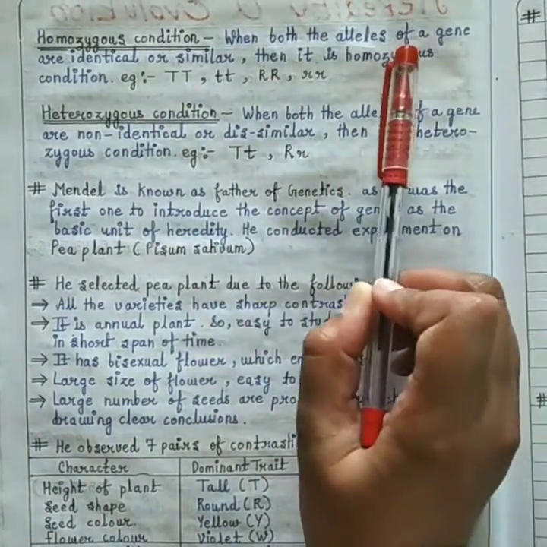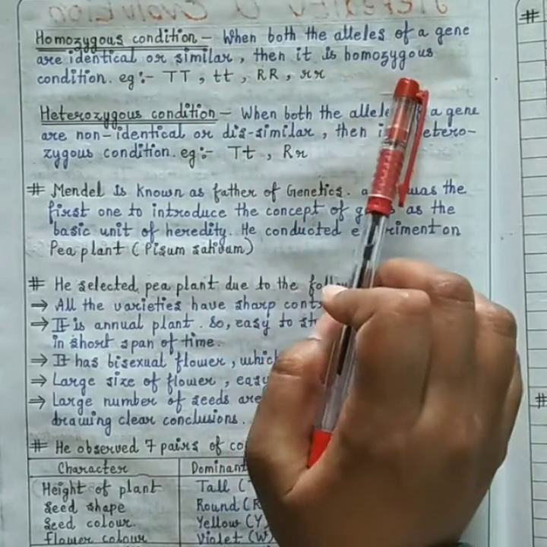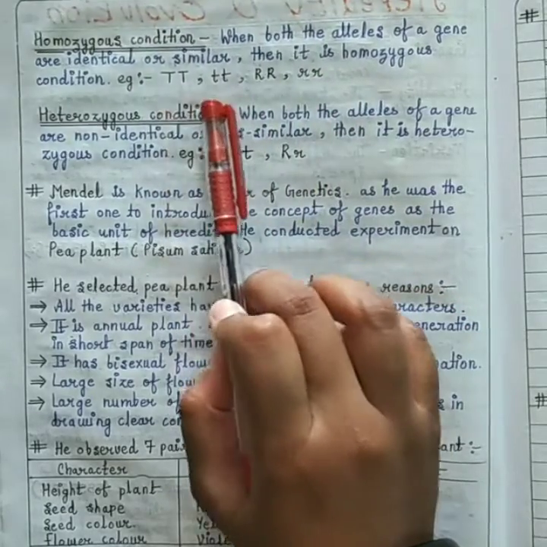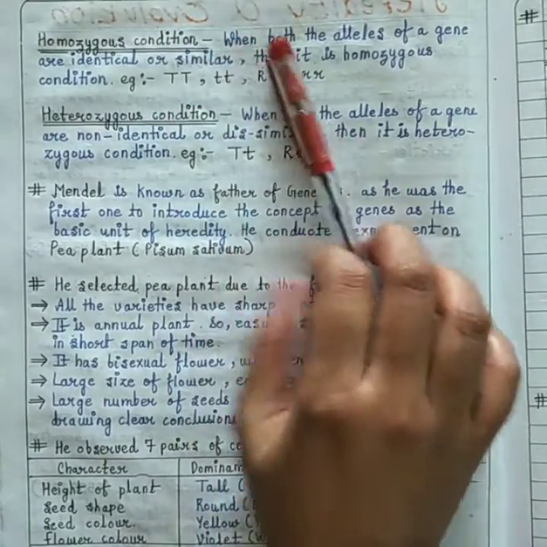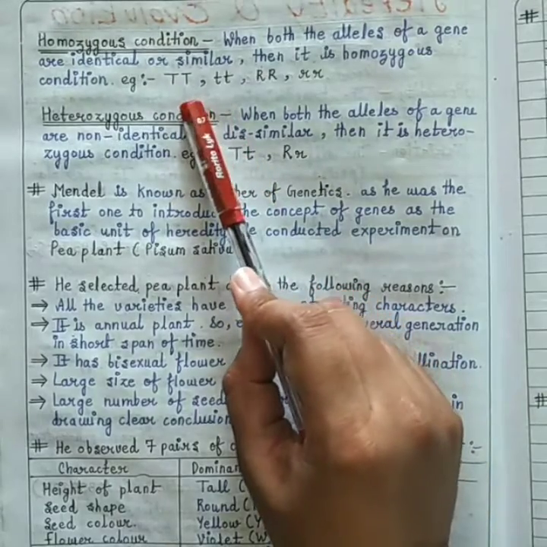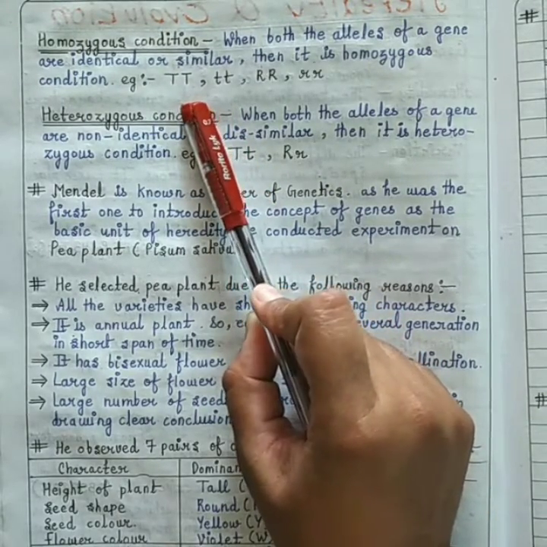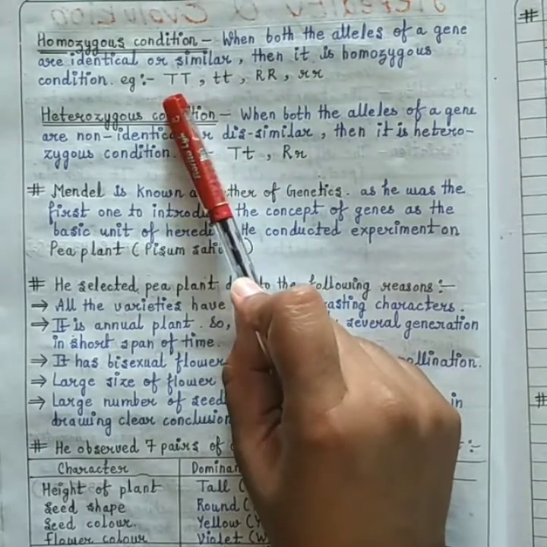When both the alleles of a gene are identical or similar, that condition is known as homozygous condition. Now you will understand this with the help of an example. Suppose the genotype of an organism is capital T, capital T. In capital T capital T, you can observe that capital T and capital T are both the same.